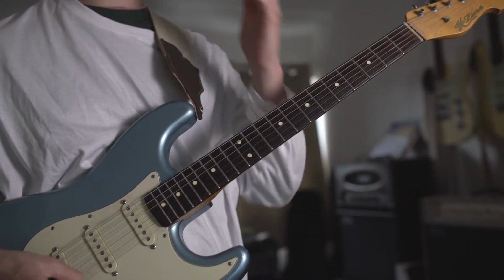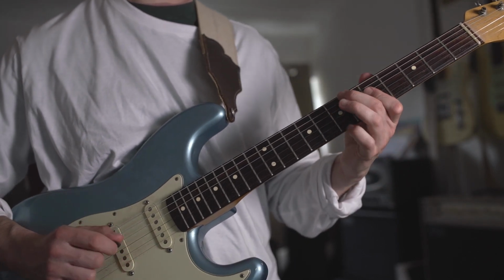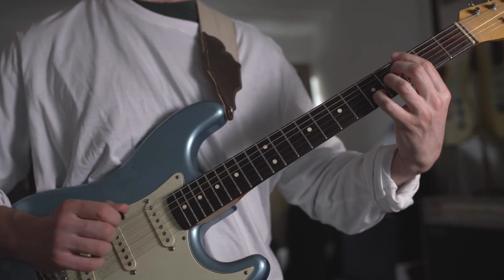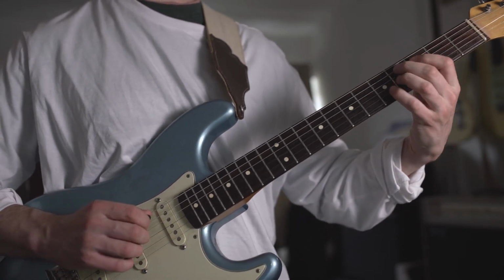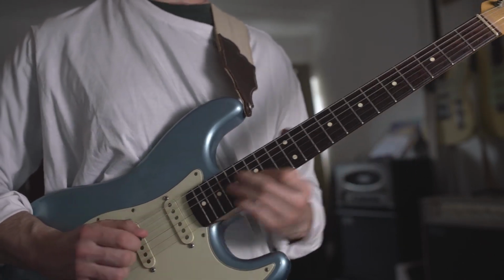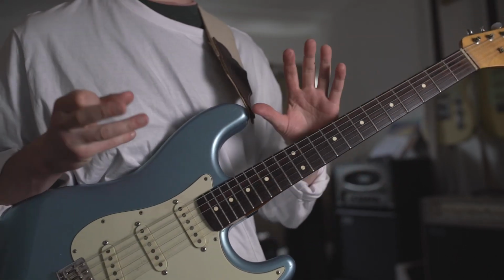So definitely a good one if you're interested in getting this kind of stuff going where you're playing chords and lines between, I think is a really good primer for that kind of playing.